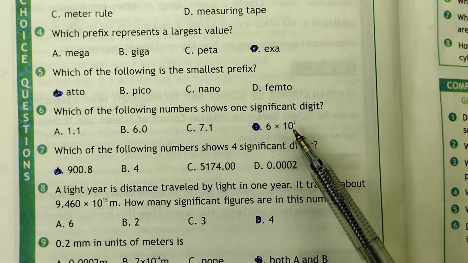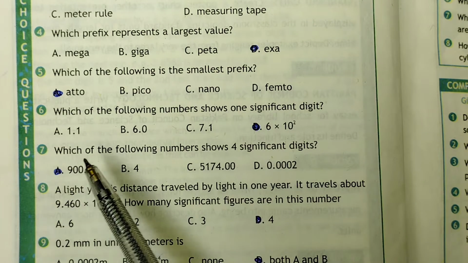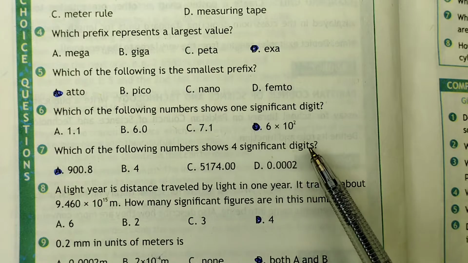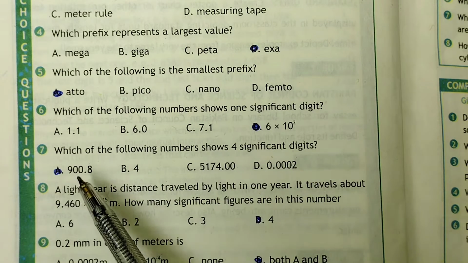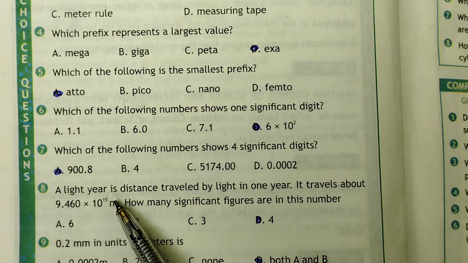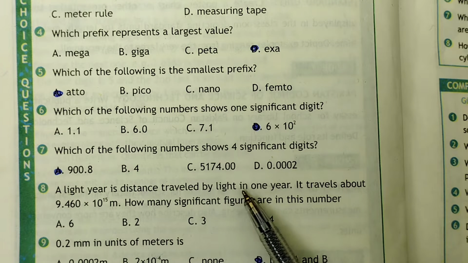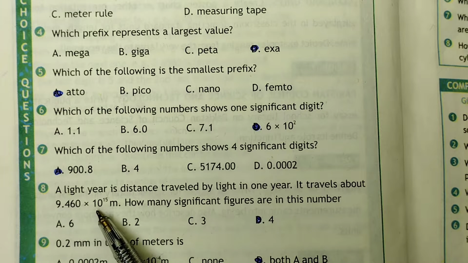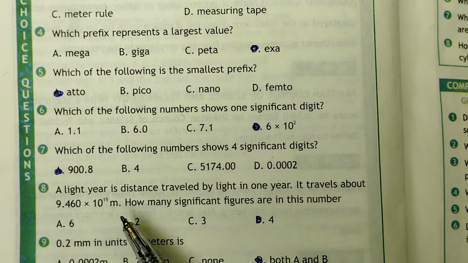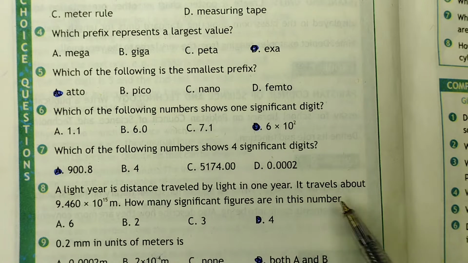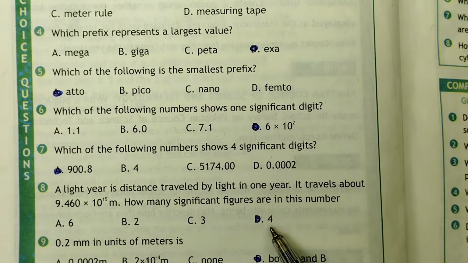Which of the following numbers shows one significant digit? 6 into 10 raised to power 2. Which of the following numbers shows 4 significant digits? 900.8. A light year is the distance traveled by light in 1 year. It travels about 9.46 into 10 raised to power 15 meter. How many significant figures are in this number? 4.